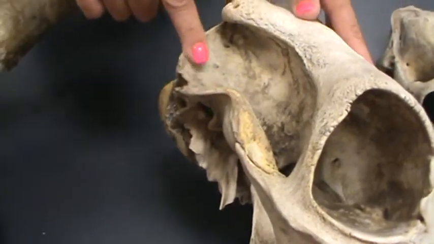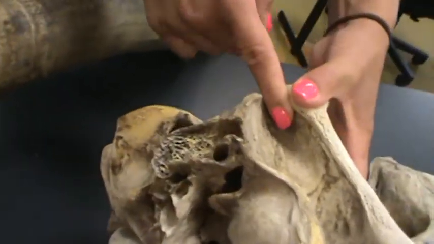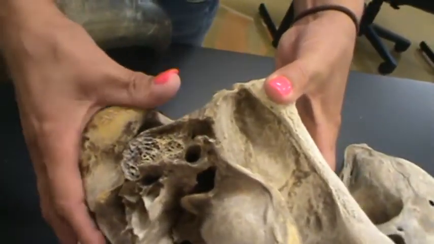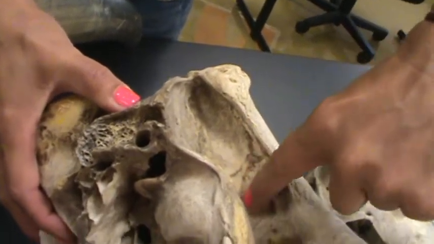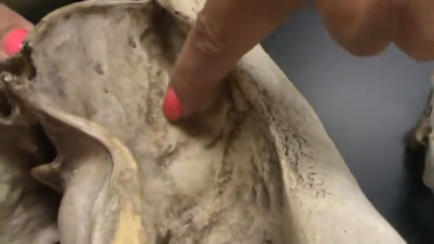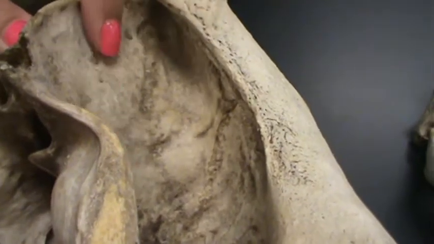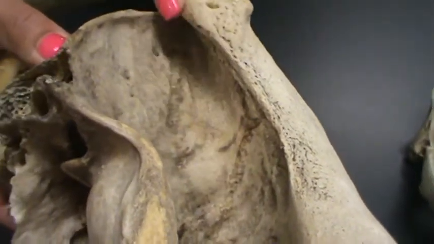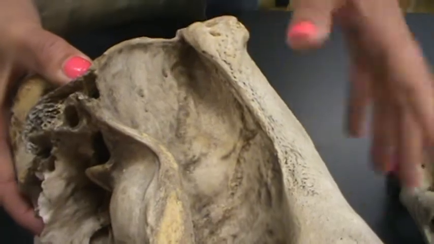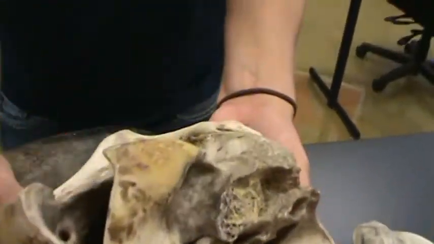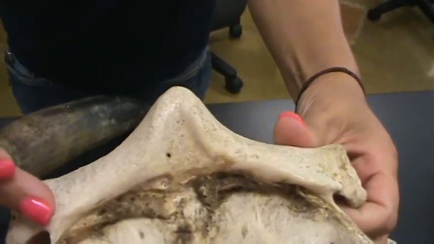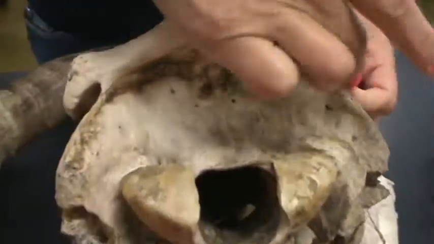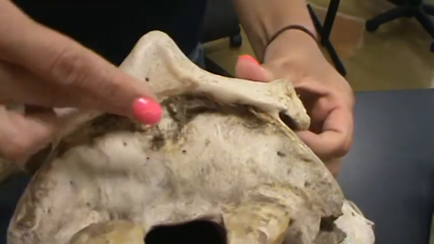And this is going to articulate with the parietal bone. And the parietal bone in the skull of the bovine is a little bit different. You can see the suture line right here and the suture line right here. So this is temporal, and this is all parietal right here, okay? And parietal goes all the way into the back up here. So the parietal is wrapped all the way around right up in here.